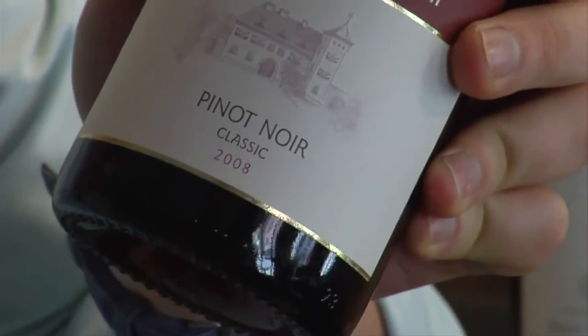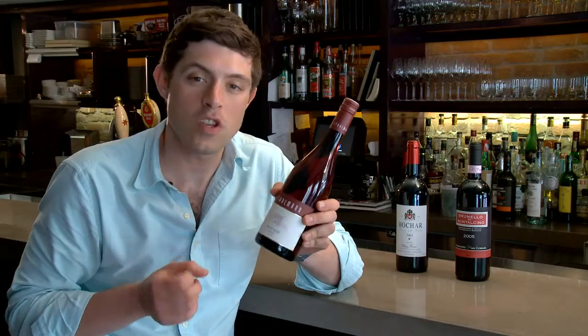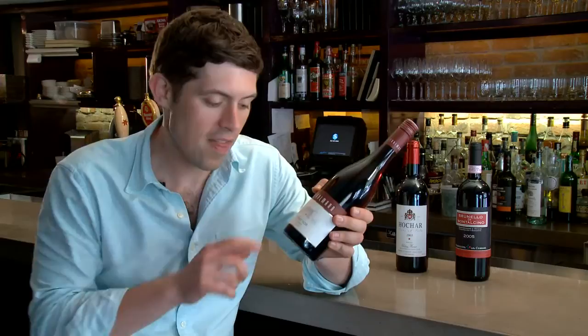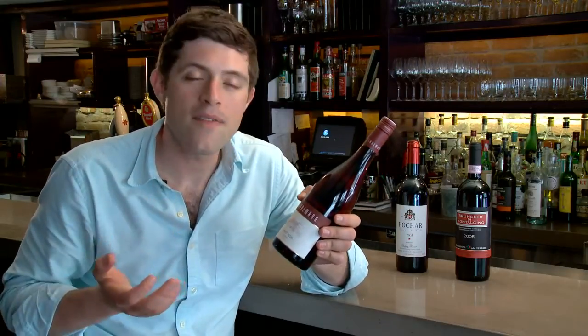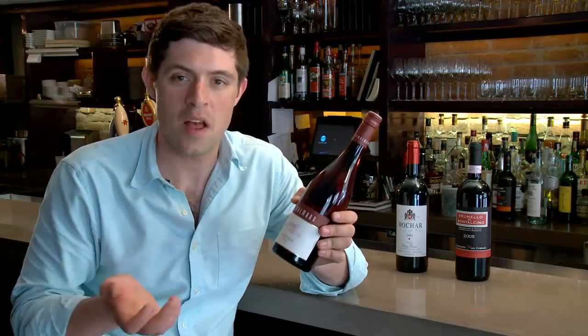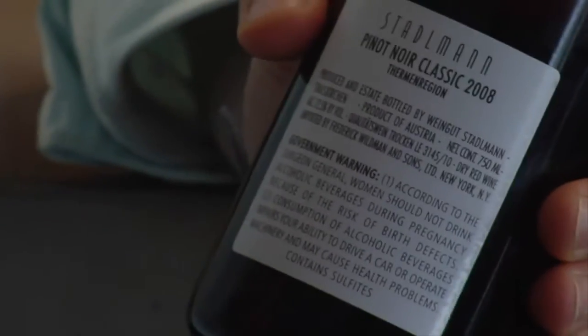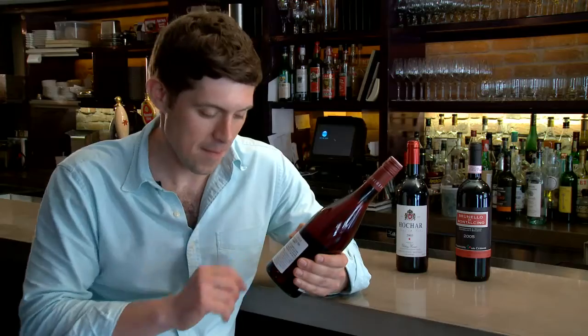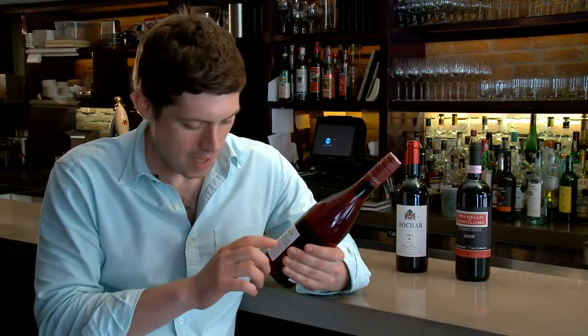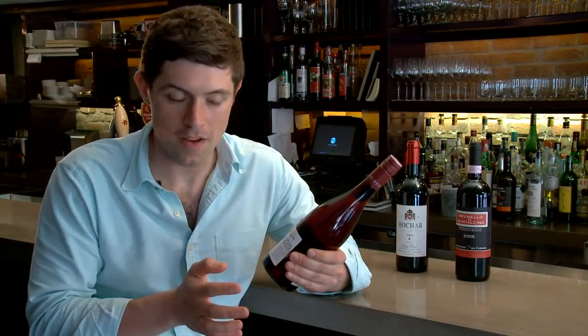So all vintage means is the year in which the grapes were harvested. And this word classic, it really doesn't mean anything at all. It's sort of a fantasy term that they've created to help sell the wine. On every bottle, they have to note the country of origin. In this case, it says product of Austria. The size of the bottle, here it's 750 milliliters.